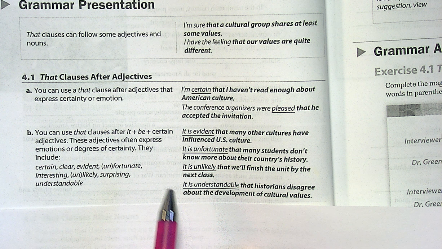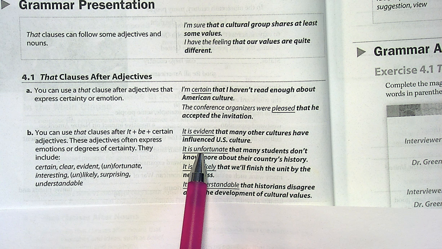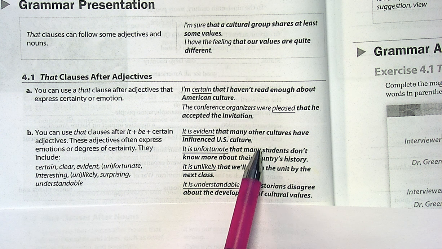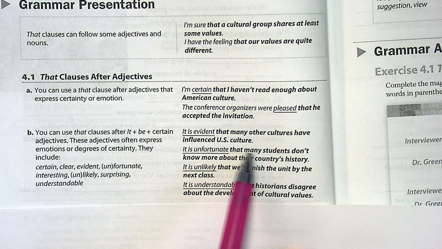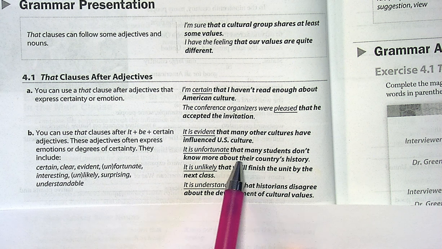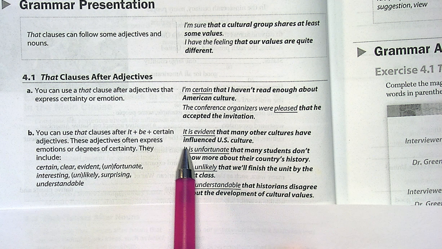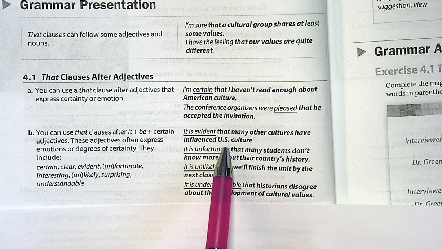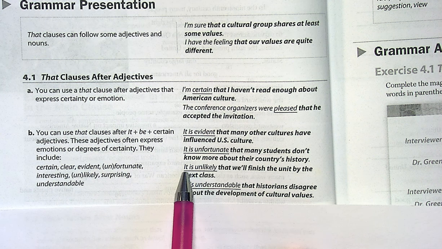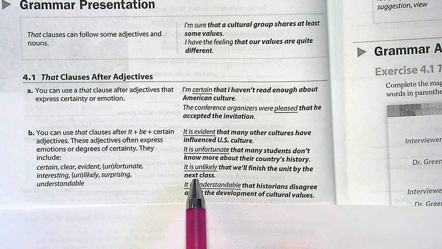So we could say something like, it is unfortunate that. This tells you that the writer has an opinion about the fact that is being presented here, or the action that is being presented here. Many students don't know more about their country's history. So this is the fact that we're presenting, and the writer is giving a little bit of an opinion by using this word. It is unlikely that means I don't think it's going to happen, but maybe we will finish the unit by next class.